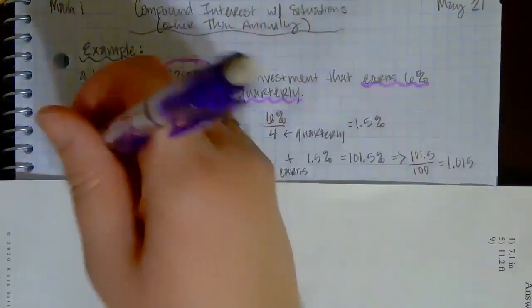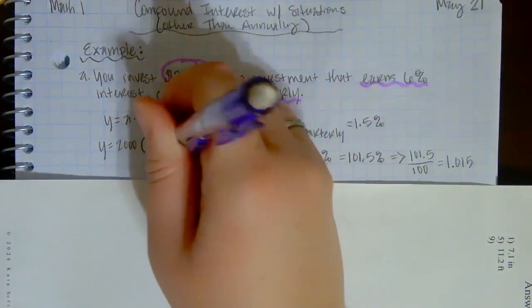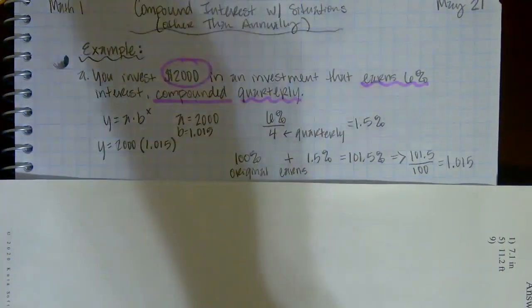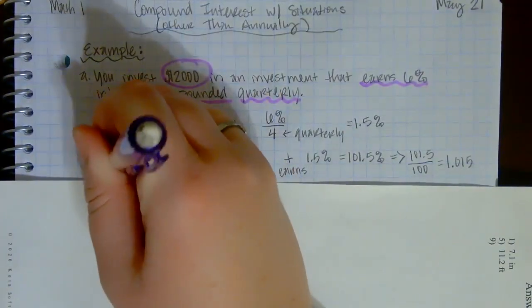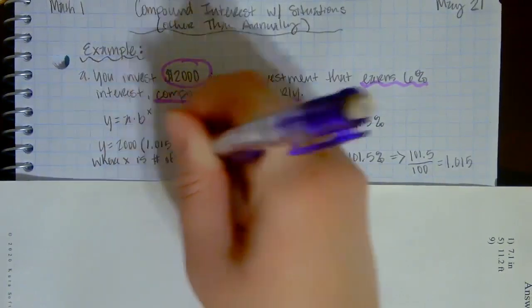Now we can plug it into our equation here. So I have y equals, my a value was 2,000, times my b value was 1.015. And right here you have a couple of options. You either can leave it as x, but if you do that, remember we're counting quarters, so you need to write down where x is the number of quarters.